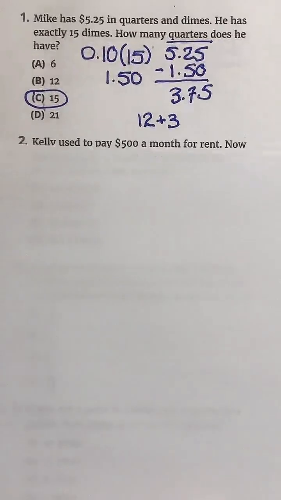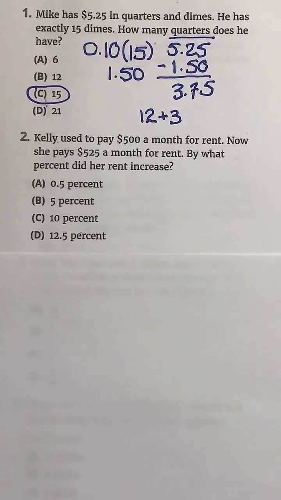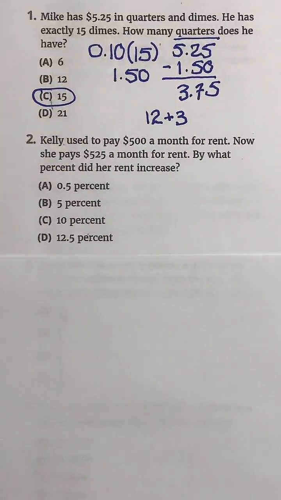Okay, we're good. All right, next one. Kelly used to pay $500 a month for rent. Now she pays $525 a month for rent. But what percent did her rent increase? Is it 0.5%? Is it 5%? Is it 10%? Or 12.5%?